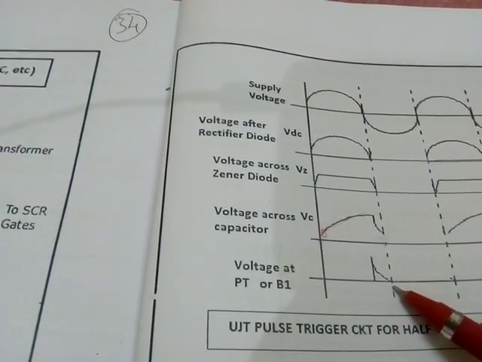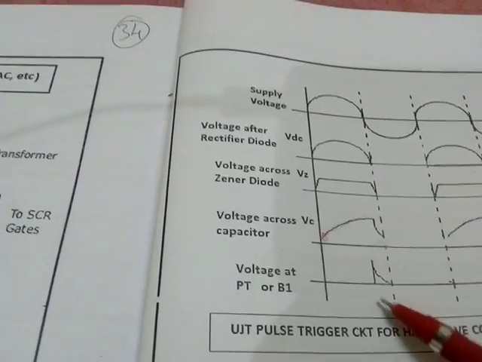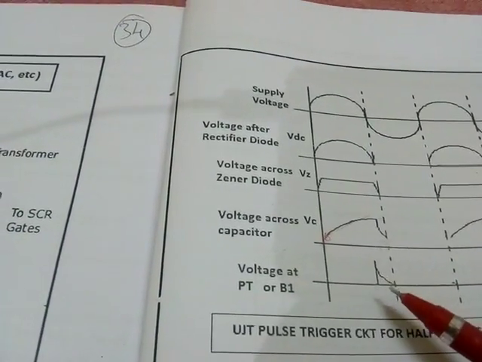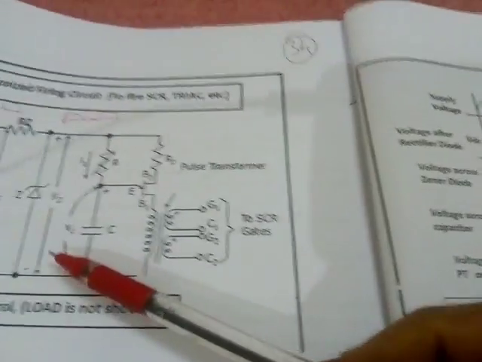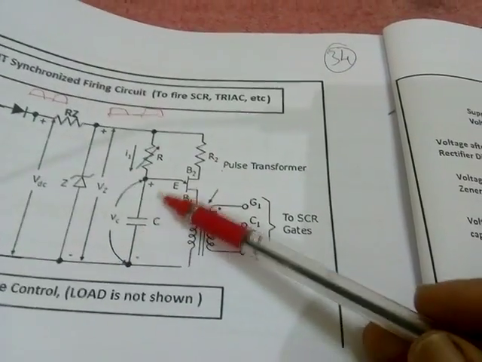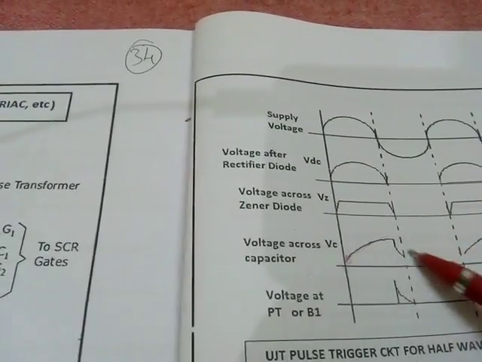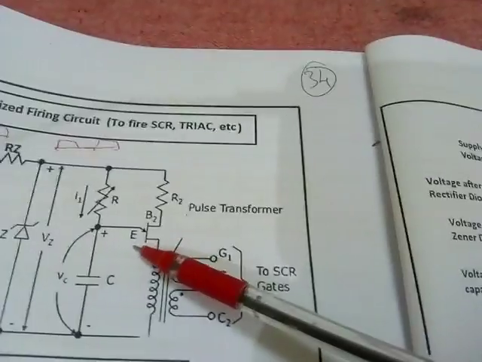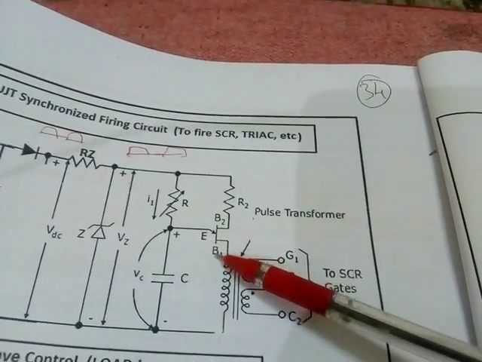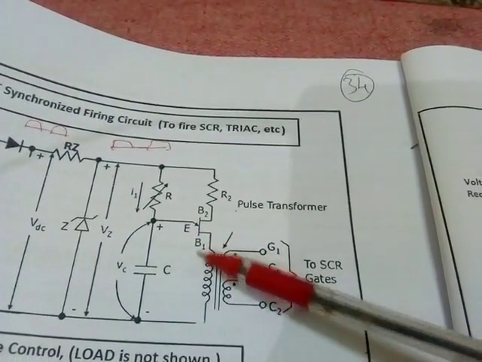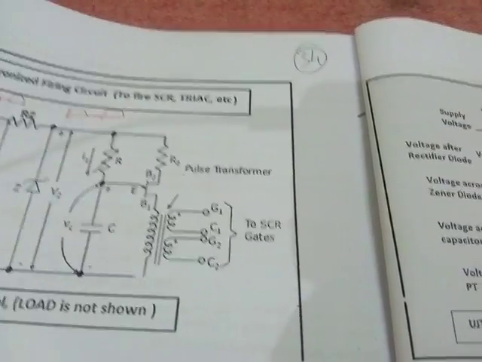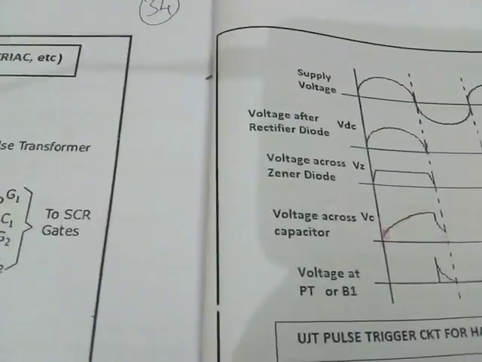That will become 0 as soon as it is discharged, whereas the capacitor voltage will not become 0, because when the capacitor voltage reaches the valley point, UJT conduction stops because of lack of charge carriers. So all these things are not necessary for you in this.